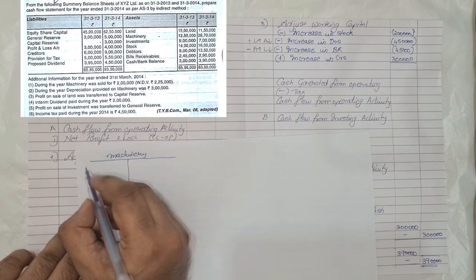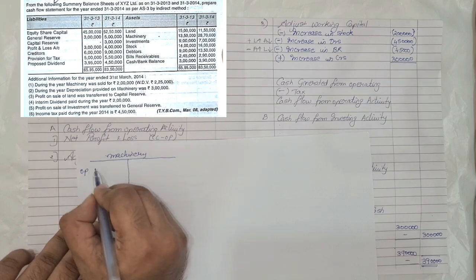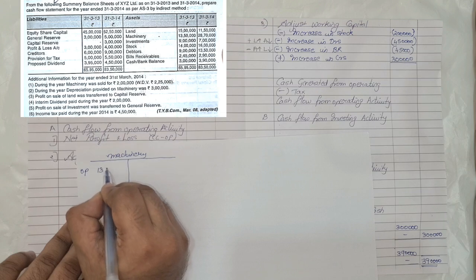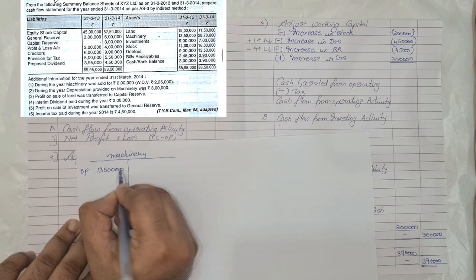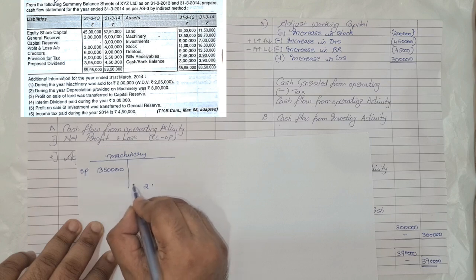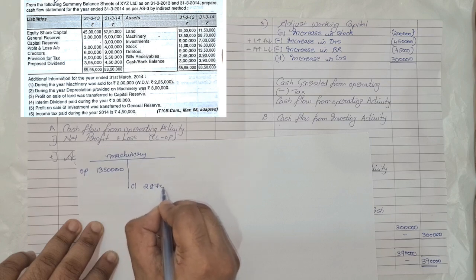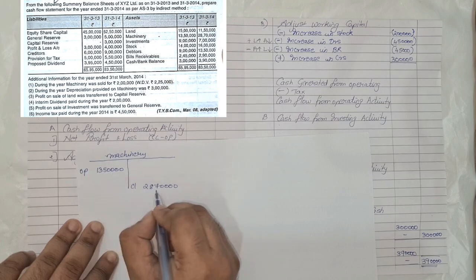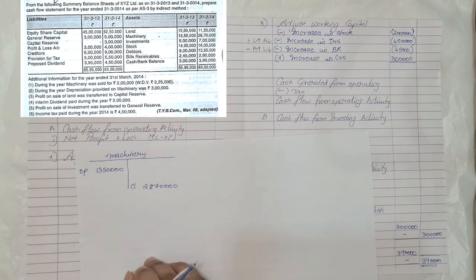Now remember, machinery opening balance is 13,50,000 and closing balance is 28,70,000. Opening, closing. Okay. Now they are giving you during the year machinery was sold for 2 lakh, having written down value of 2,25,000.